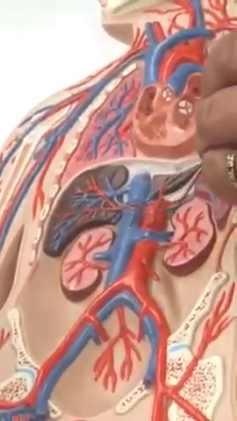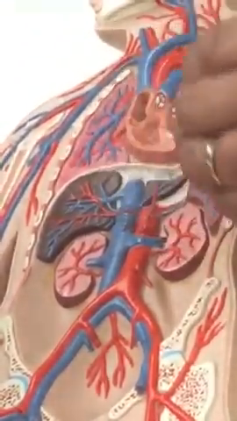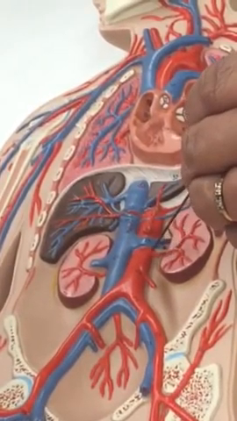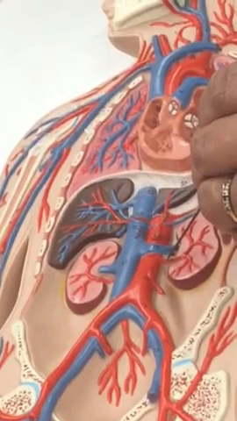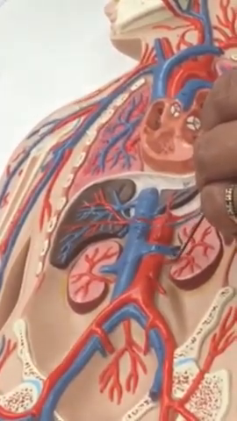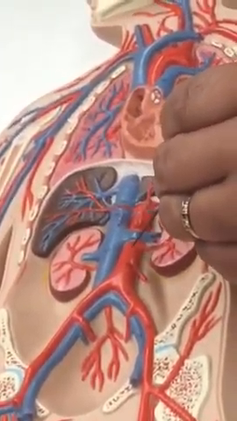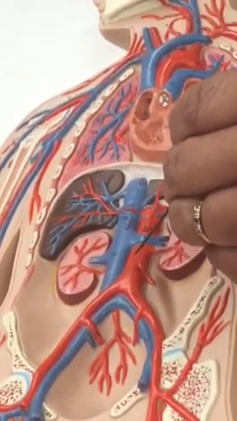And after that, this is the kidney. That's the kidney. These are going to the kidney. So what would you call the artery going to the kidney? The renal artery. Anything that says renal is the kidney. So this is going to the kidney. It becomes the renal artery. This is the descending aorta going down.